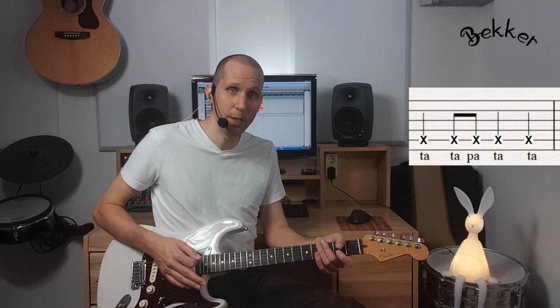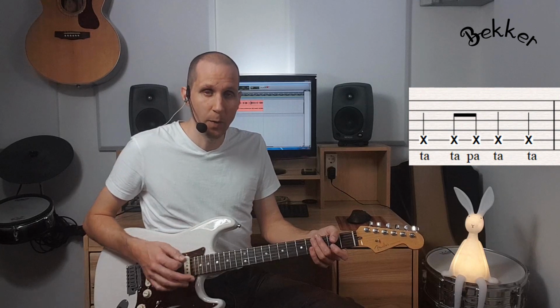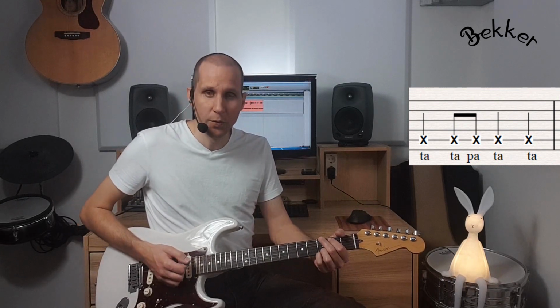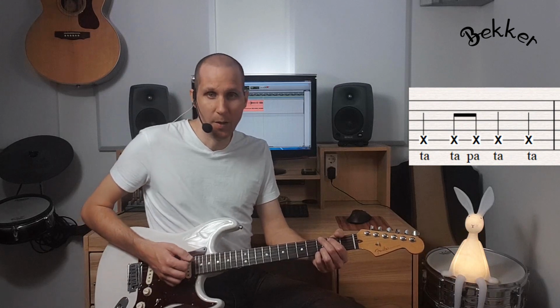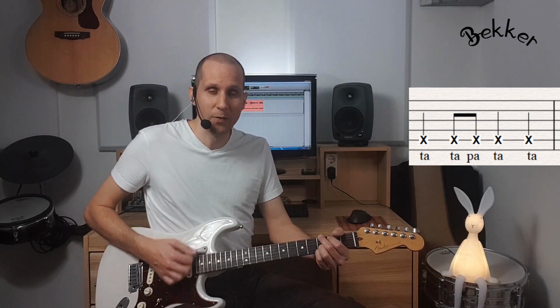The best thing to do when you're learning a strumming pattern is first to sing it, and then to sing it while playing. So let's do that. 1, 2, 3, 4, and ta ta pa ta ta ta ta pa ta ta ta ta pa ta. Okay, so that's the strumming pattern. Now we're going to play a whole bar of G, a whole bar of C, back to G, and then E minor 7, right? So here we go. 2, 3, 4, and.